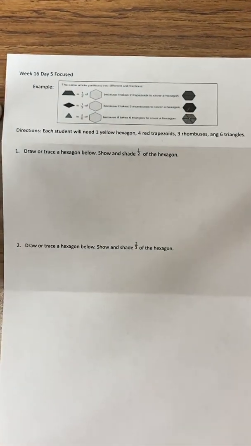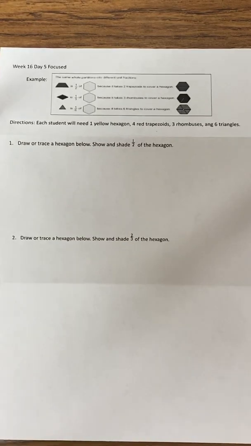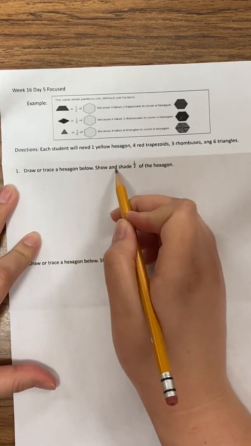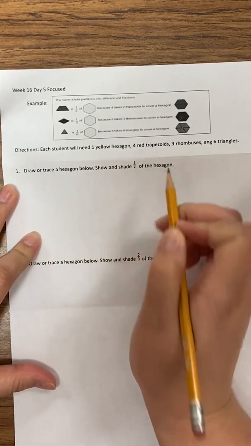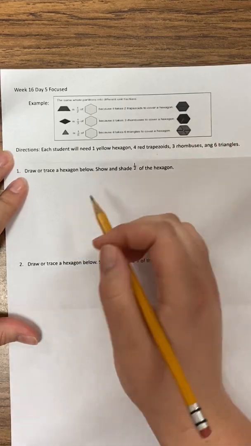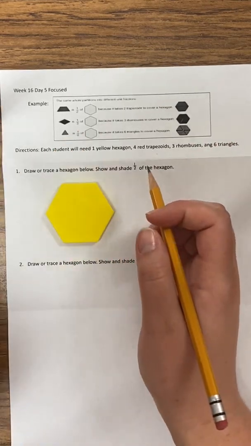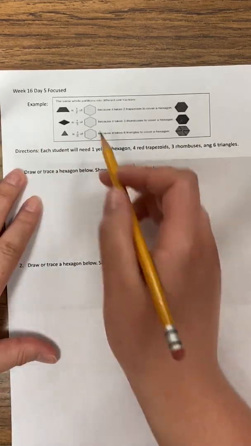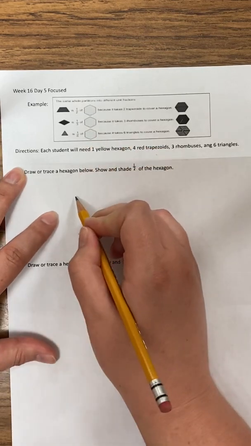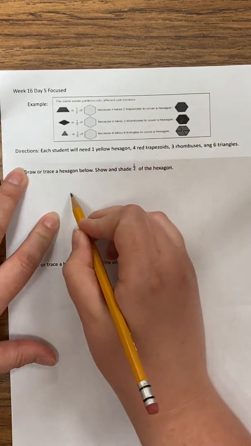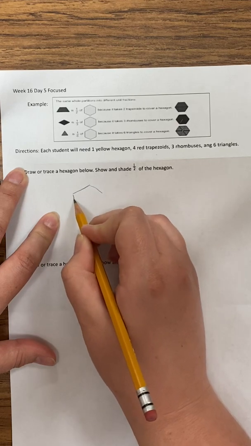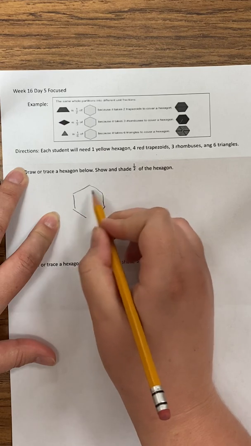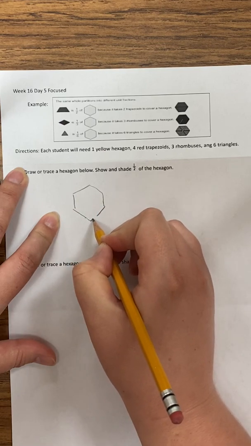There we go. Okay. So number 1 says draw or trace a hexagon below. Show and shade half of the hexagon. So boys and girls, obviously, most of you do not have this, and that's okay. So that's why it said you can trace, or you can just free draw it. So you have a visual right here to help you. And I'm going to free draw it so that you guys know that it's okay. All right, so I'm going to do that. 1, 2, 3, 4, 5, 6. See, I didn't do it perfectly, and that's okay.